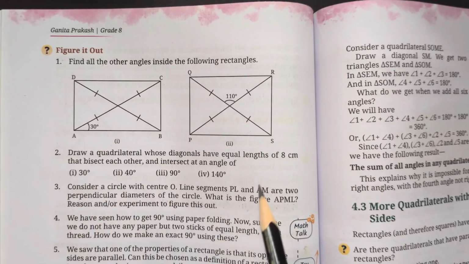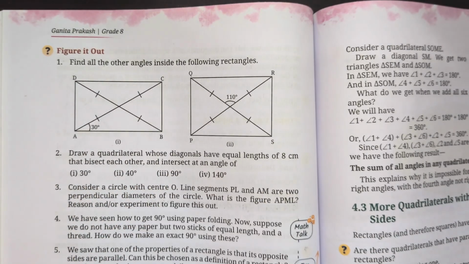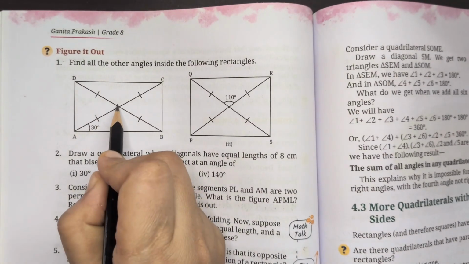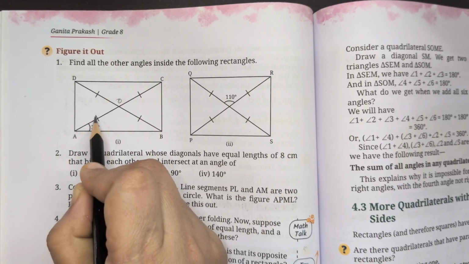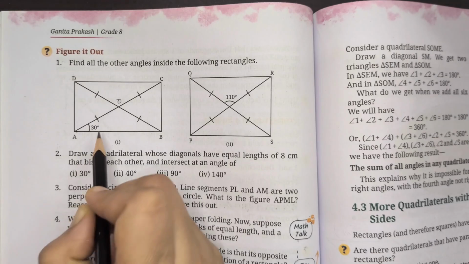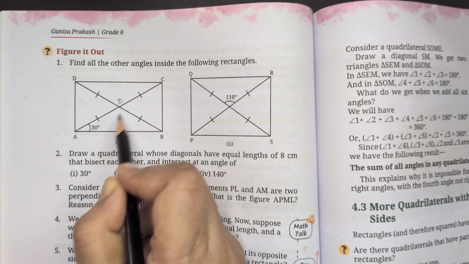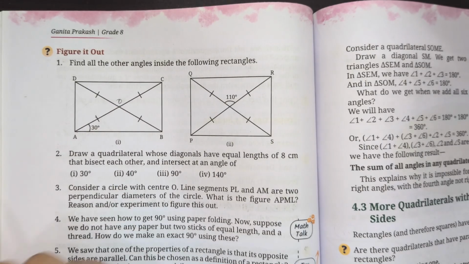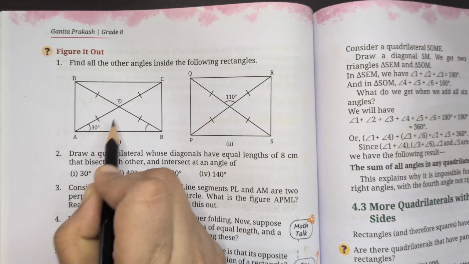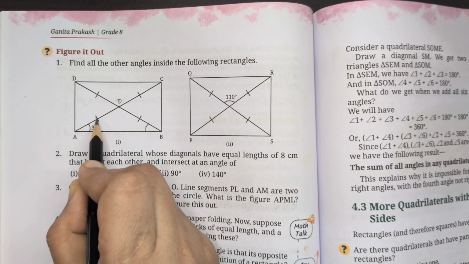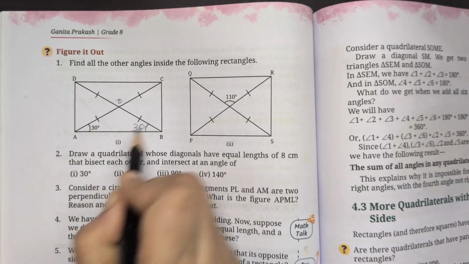Figure it out. Page number 94. Find all the other angles inside the following rectangles. Now we can see here OA is equal to OB. These two sides are equal. When we consider the triangle AOB, these two sides are equal, which means the base angles are equal. Angles opposite to equal sides will be equal. So this angle is also 30 degrees.